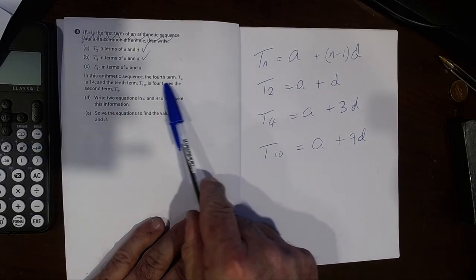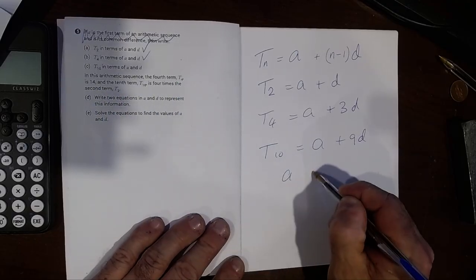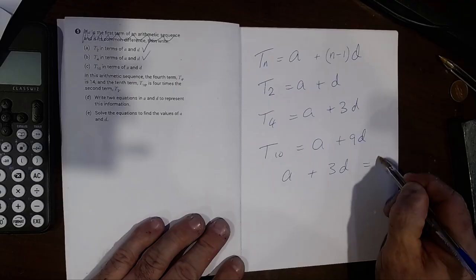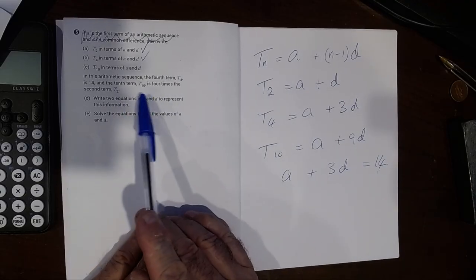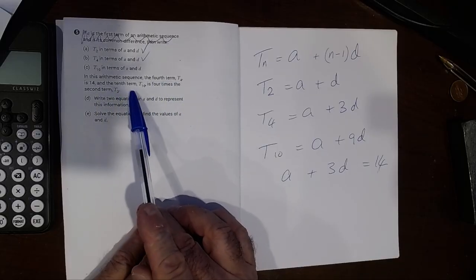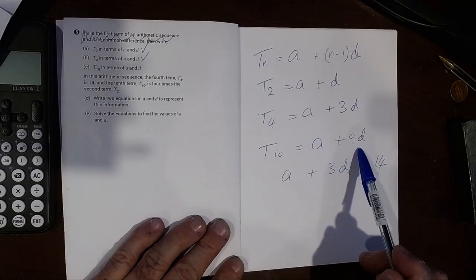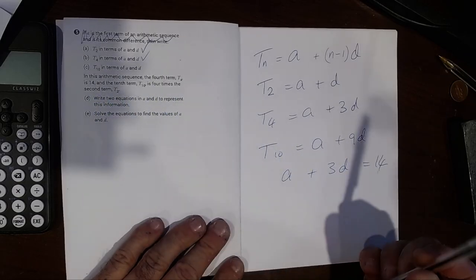In this arithmetic sequence, the fourth term is 14. So A plus 3D is 14. And here comes a bit of a mouthful, a bit difficult here. In this arithmetic sequence, the fourth term is 14, and the 10th term, A plus 9D, is 4 times the second term.